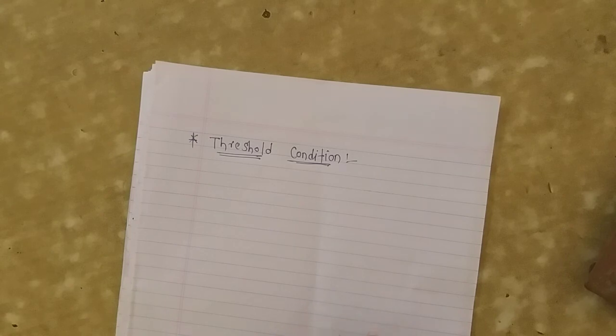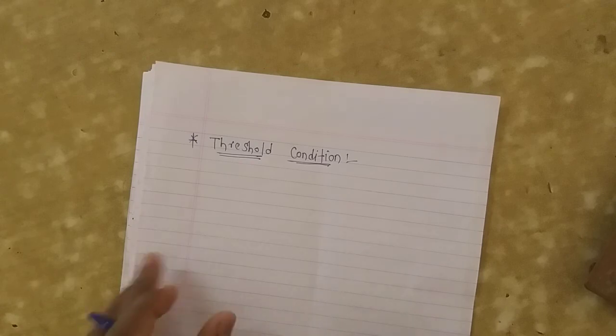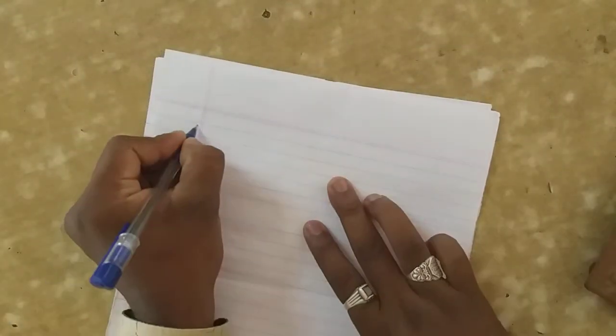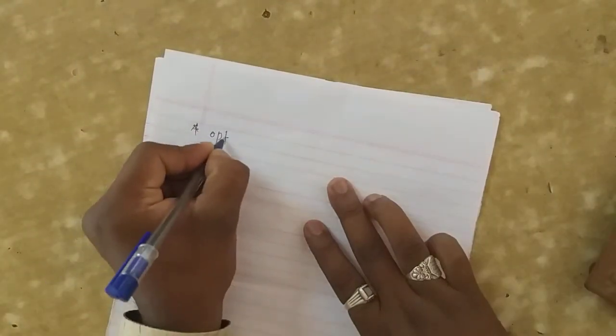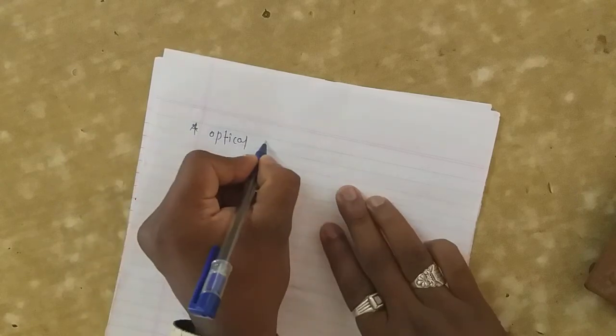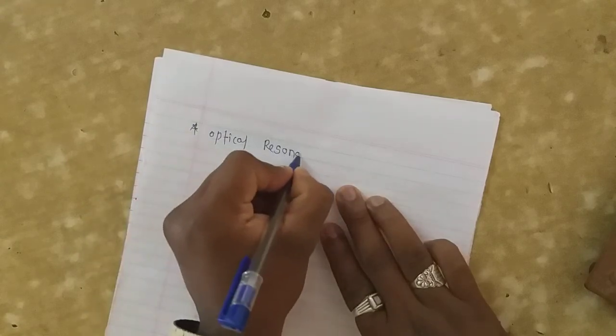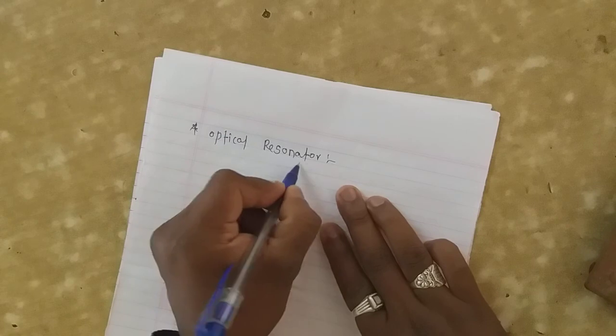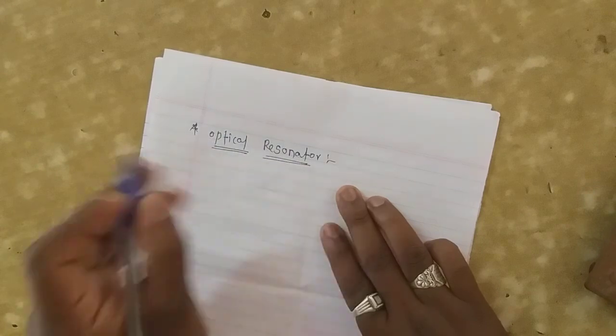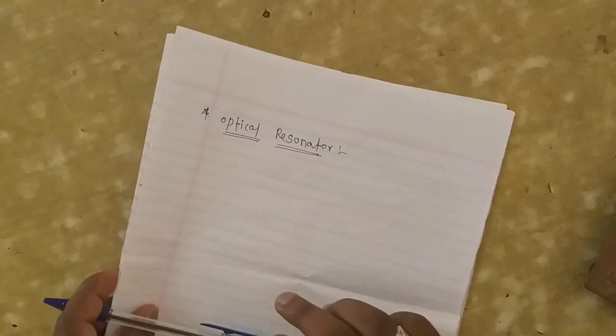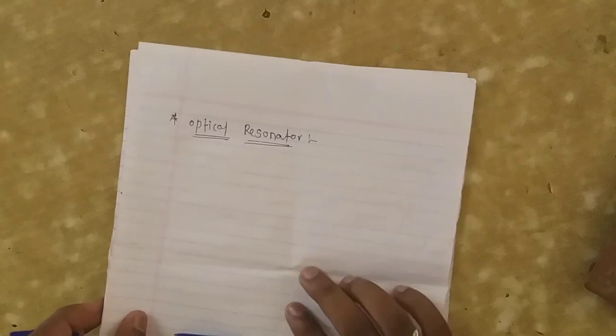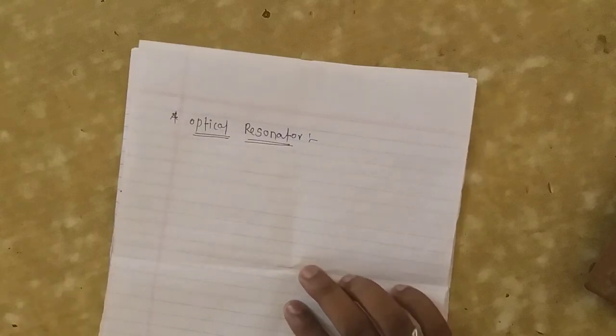Before the study of the threshold condition, we discuss one point, that is the optical resonator, or it is simply known as a resonator cavity. This is the block diagram of that optical resonator.